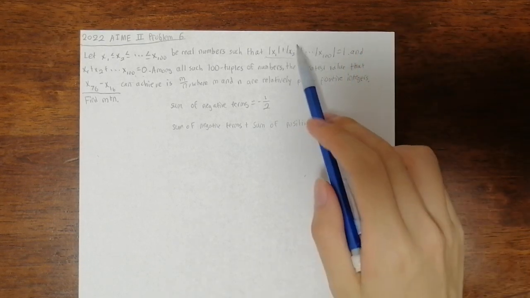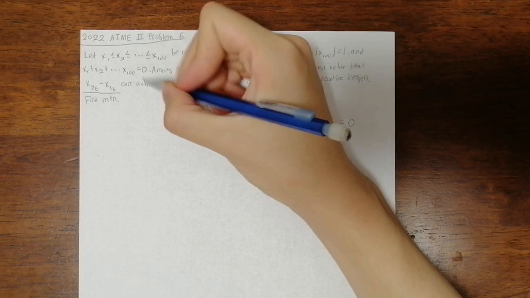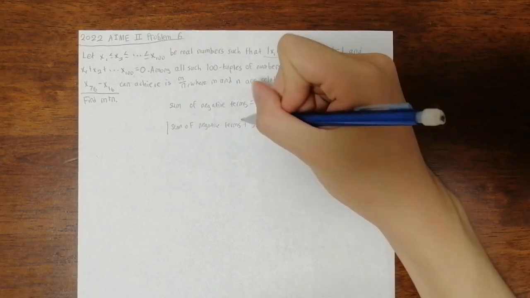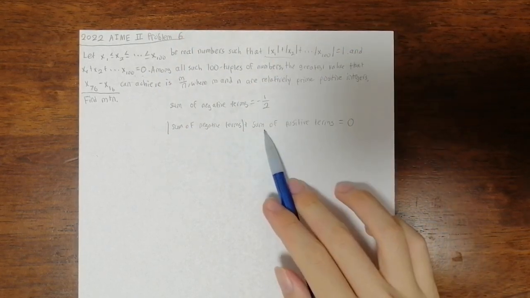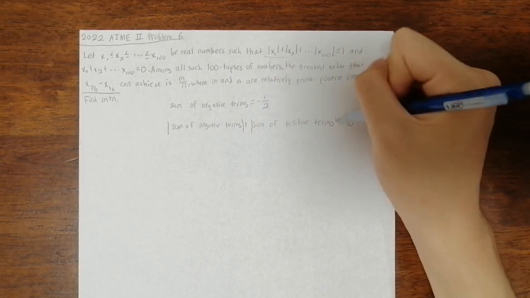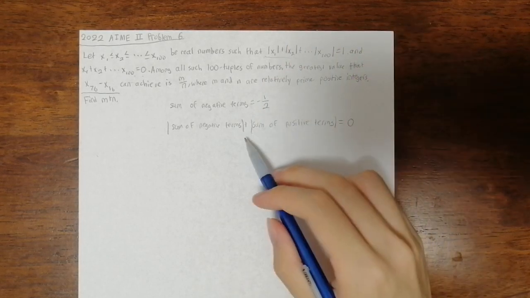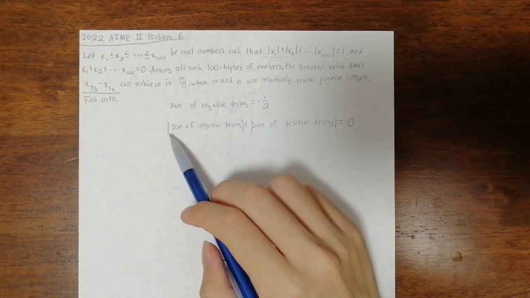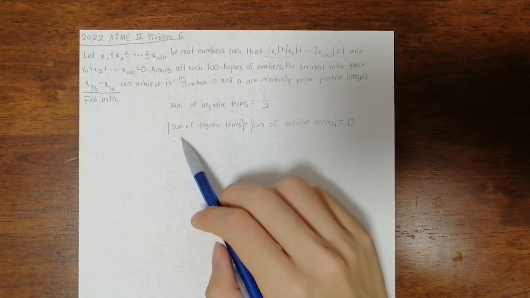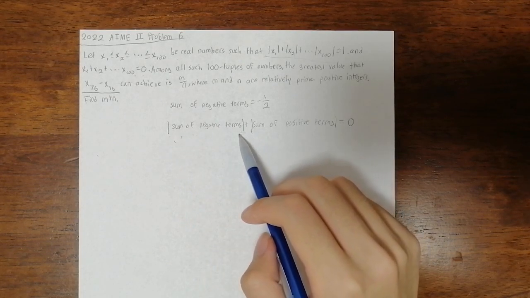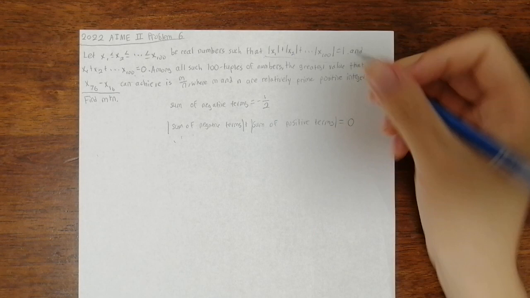If we take the absolute value of all of these negative terms, well, first, if we take the absolute value of all the positive terms, that does not change anything. So this is the same. If we take the absolute value of the sum of the negative terms, and then add that, this becomes 1.